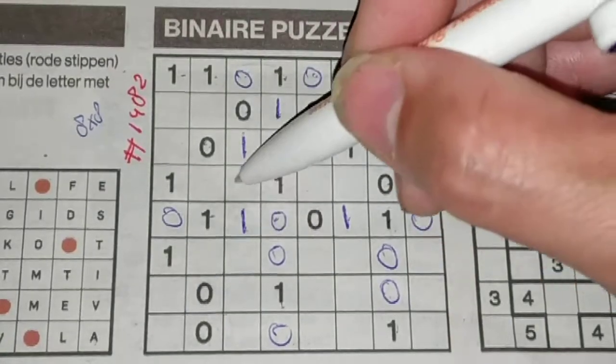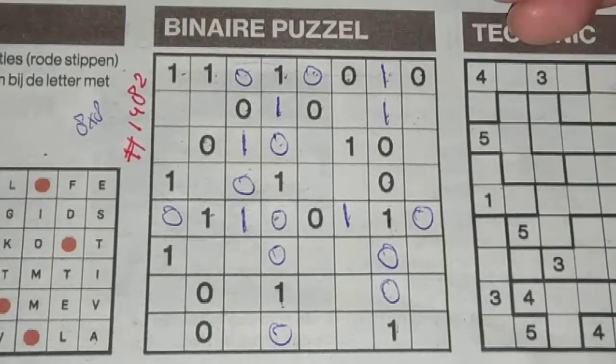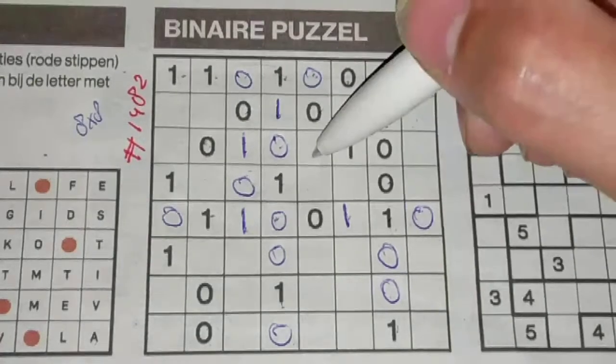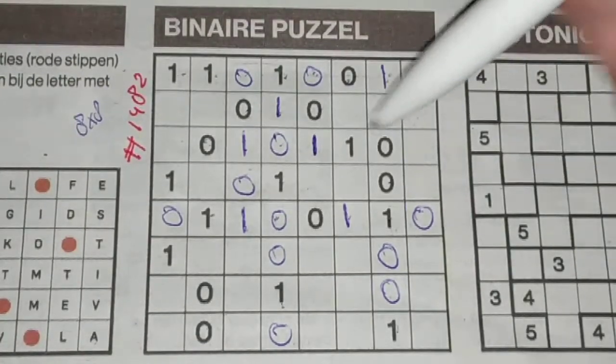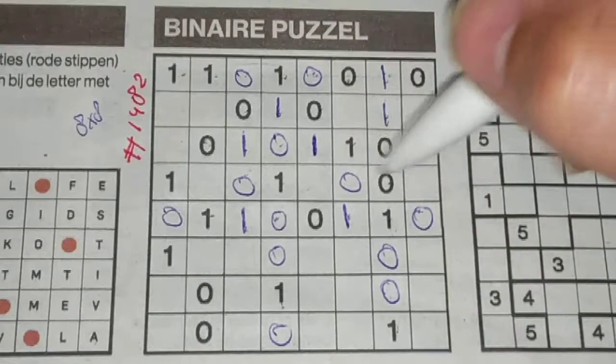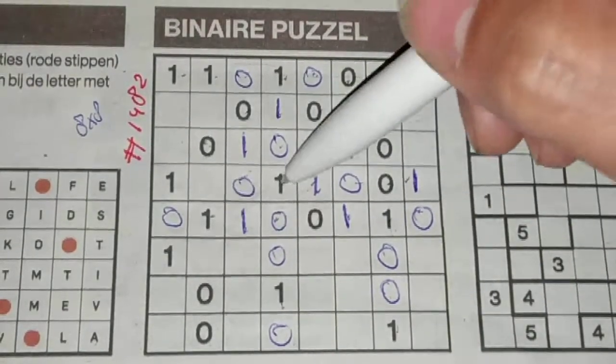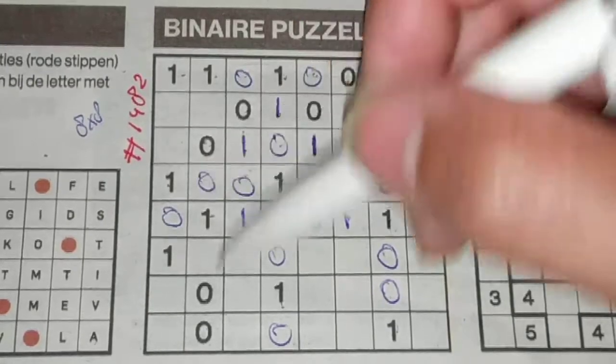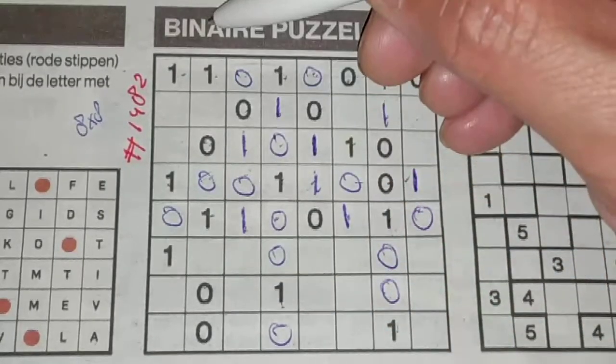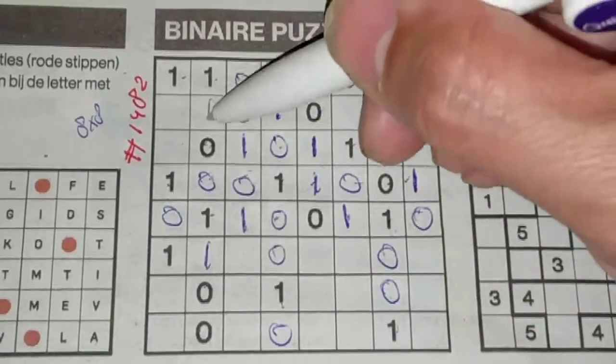Between two ones comes an O. Double O, here 1, there 1. Between two ones comes an O. Double O, here 1, there 1. We have here 4 ones, so the rest are O's. We have here 4 O's, so the rest are ones.